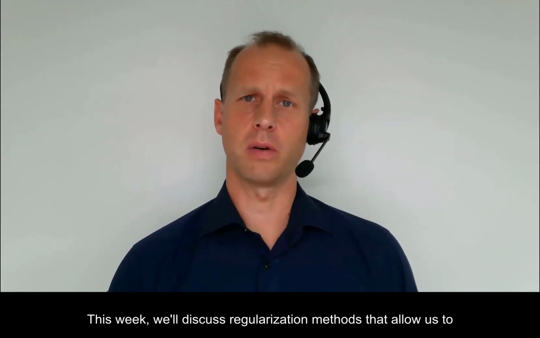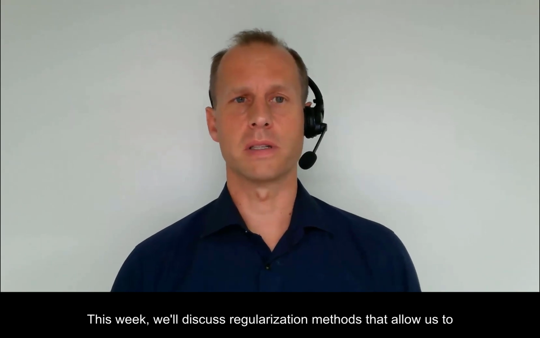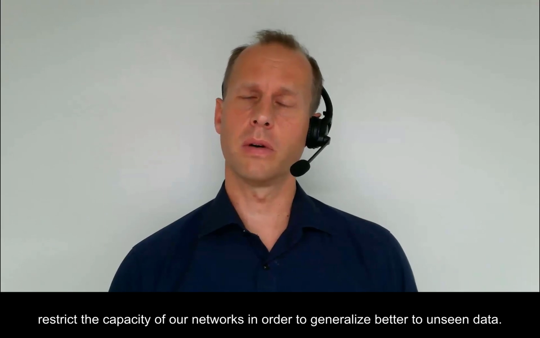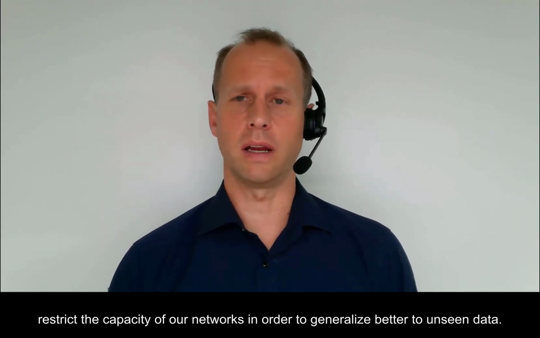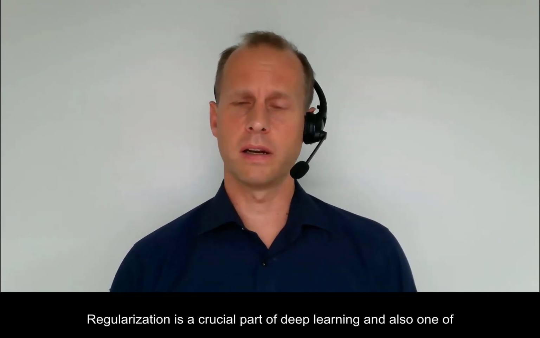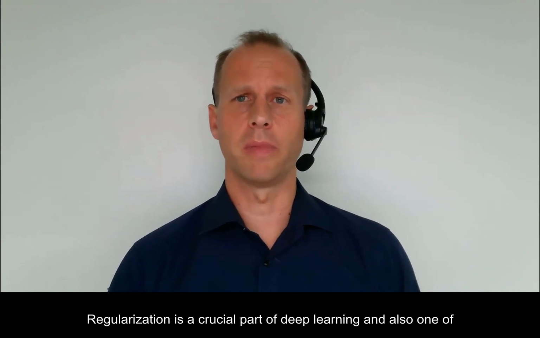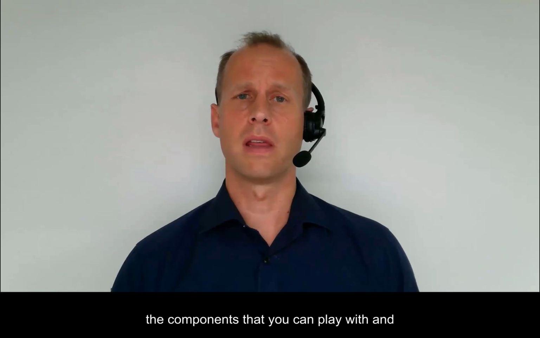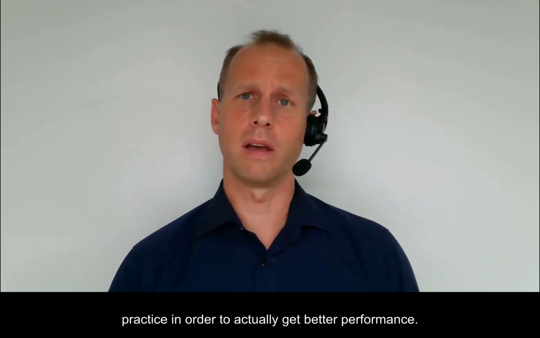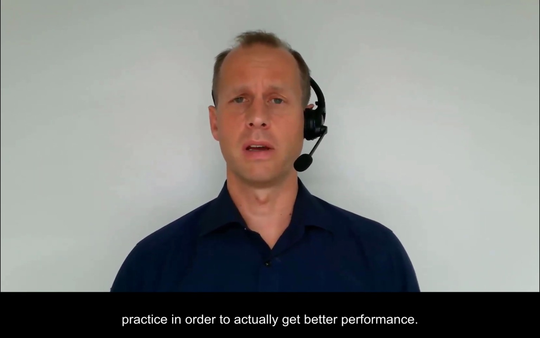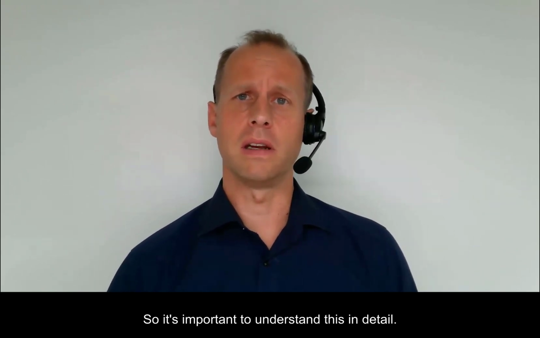This week, we'll discuss regularization methods that allow us to restrict the capacity of our networks in order to generalize better to unseen data. Regularization is a crucial part of deep learning and also one of the components that you can play with in practice in order to actually get better performance. So it's important to understand this in detail.